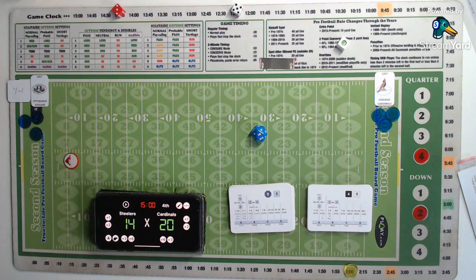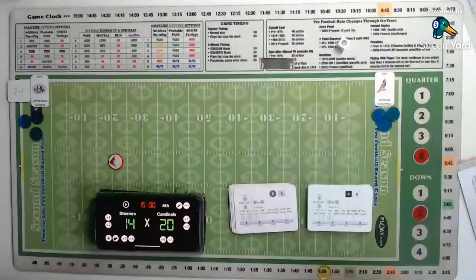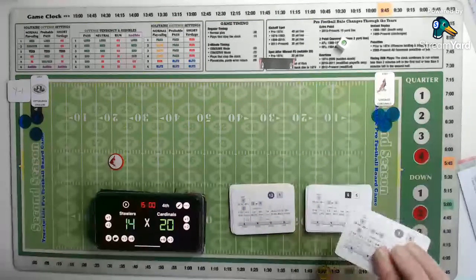Holding on the offense. 15-yard penalty. Replay, 2nd down. So they have to push them back. And down and goal at the 21.